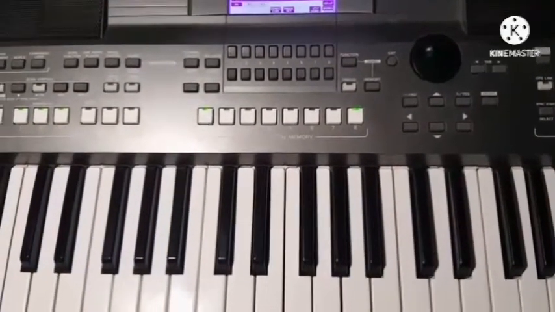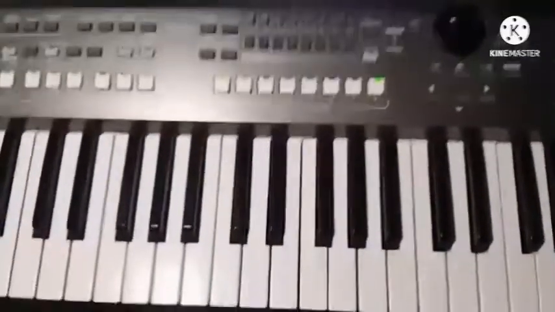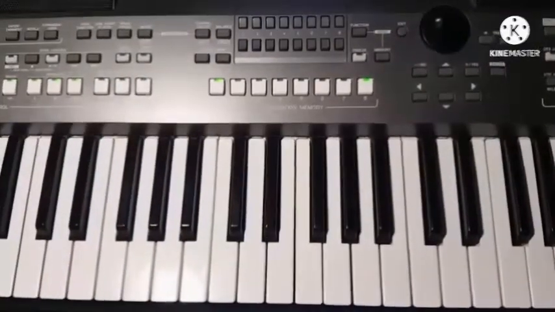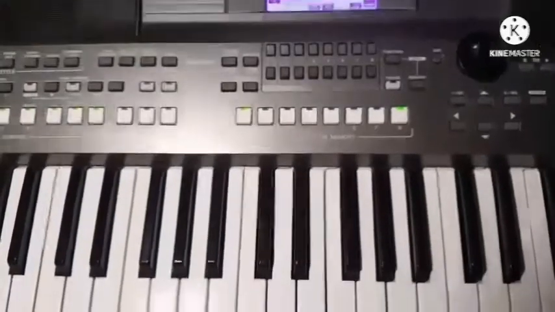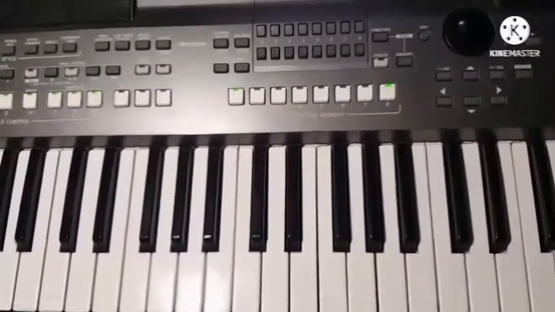So in the harmonic minor, our number 5 is always major. Our number 5, make sure your number 5 is always major. So let me show you the chords for the harmonic.